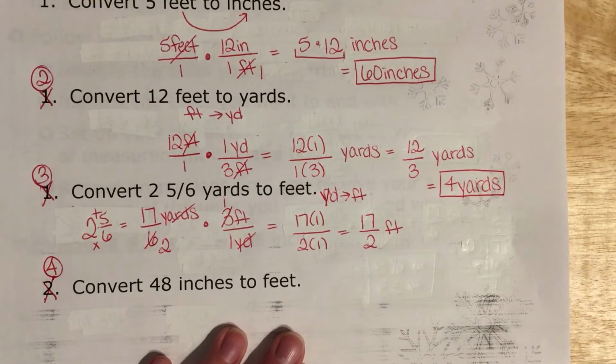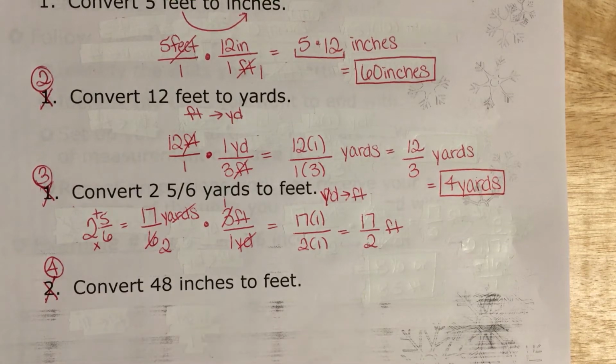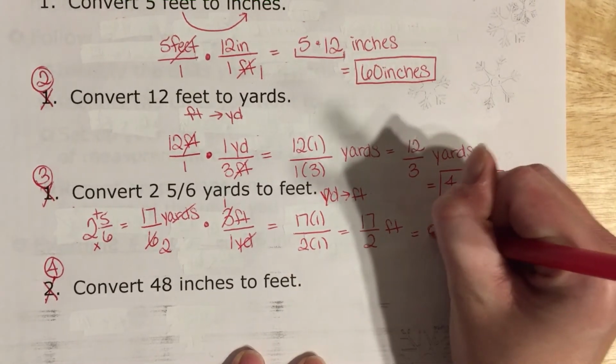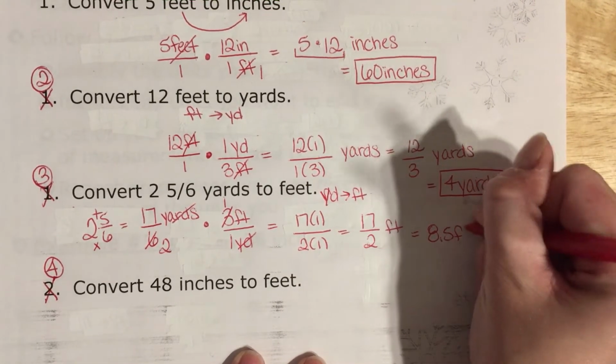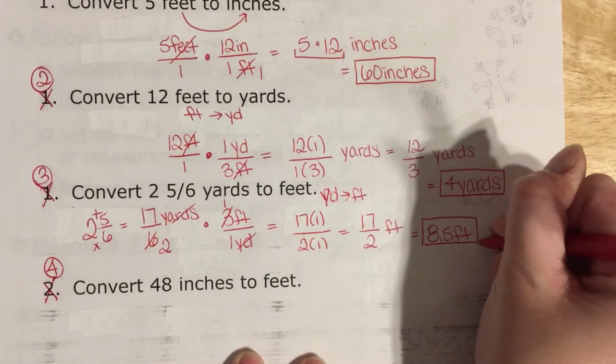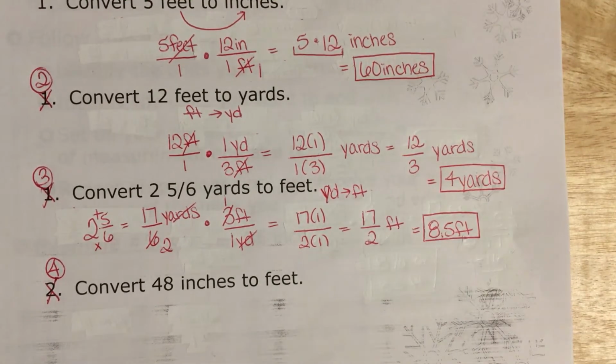And just like I had the 12 over 3 before, I had to reduce it, but I can't reduce 17 over 2 easily. So type it in my calculator, 17 division sign 2, I end up getting 8.5 feet. Remember I said in class that whenever you have a fraction, it's always numerator, division sign, denominator.